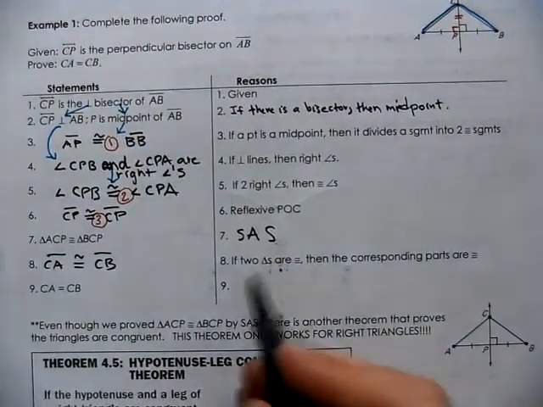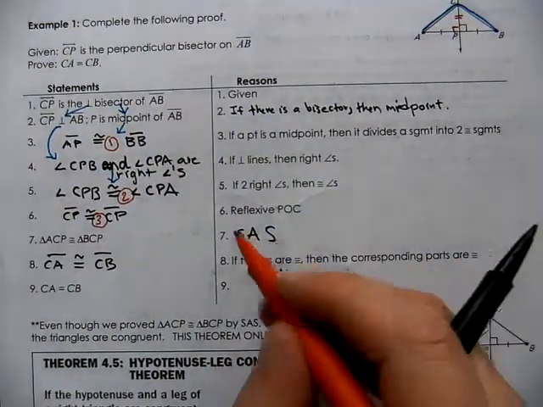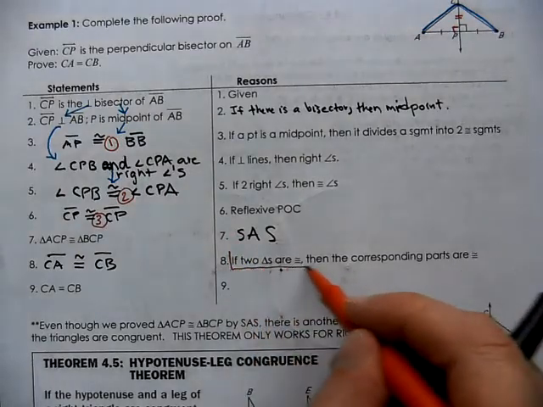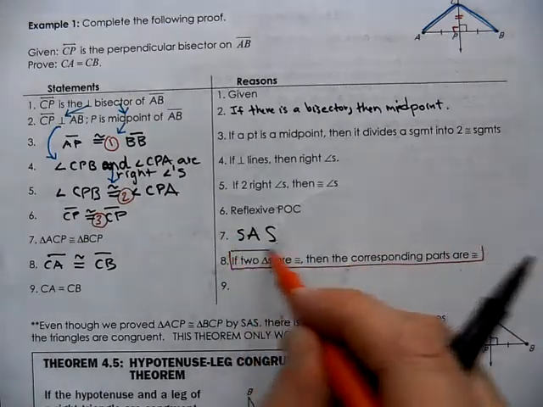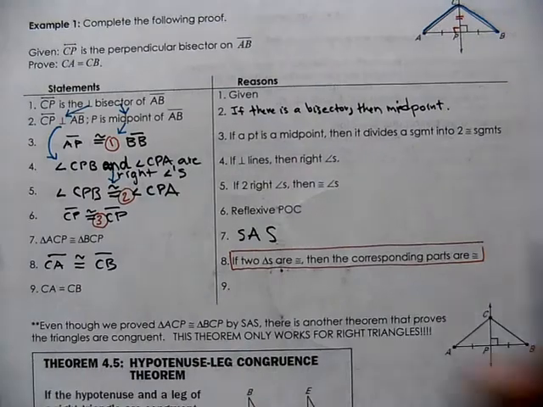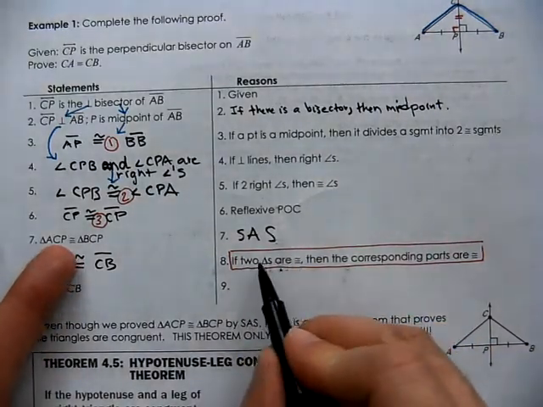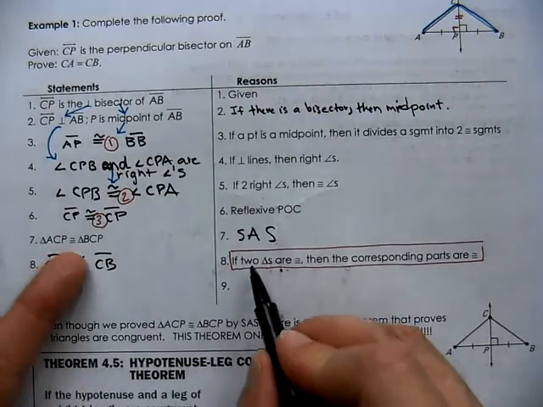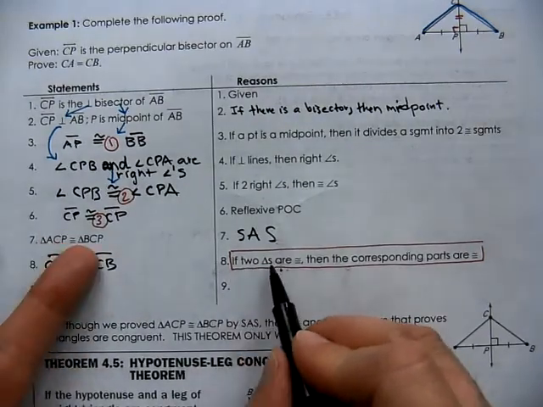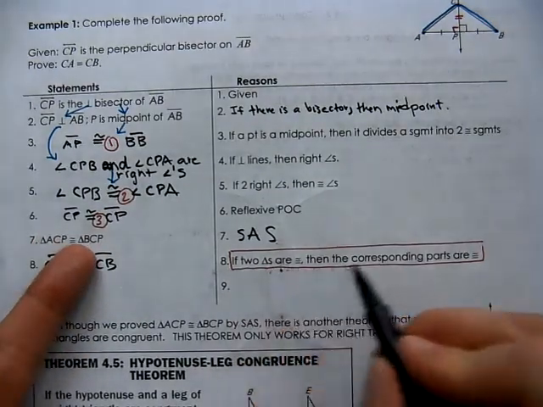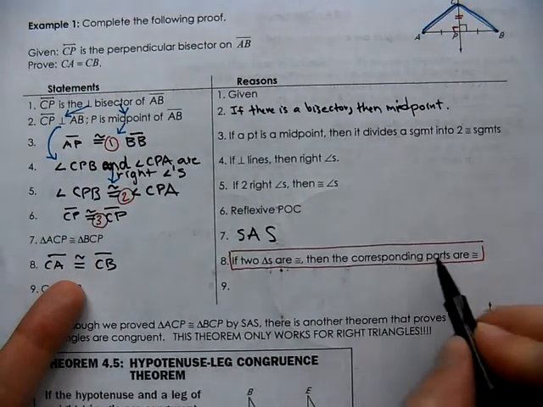So here's a new if-then that we have not seen before. This is going to come up more in the days to come. And here's the if-then form of that. If two triangles are congruent, right? The if part always describes what came before. We just showed that two triangles are congruent. So if that's true, then corresponding parts are congruent.